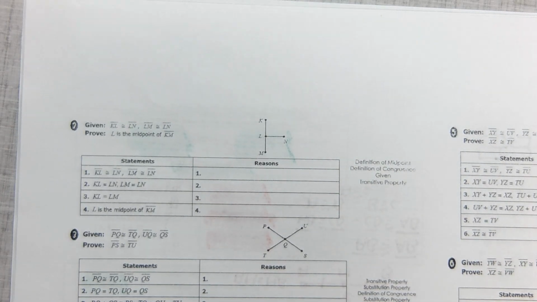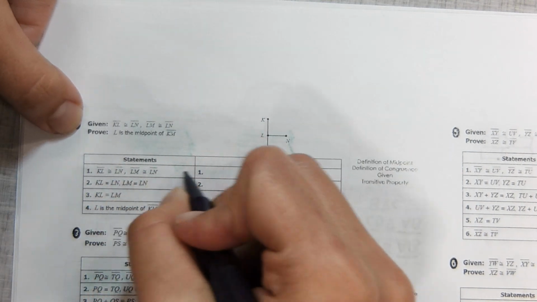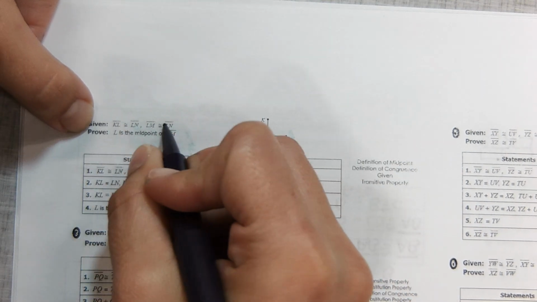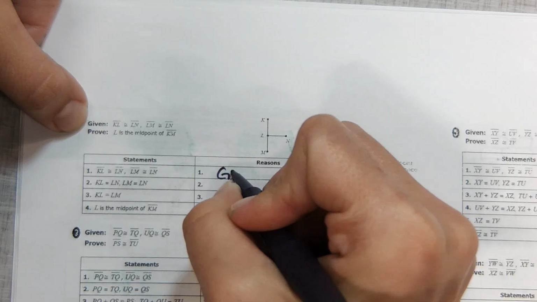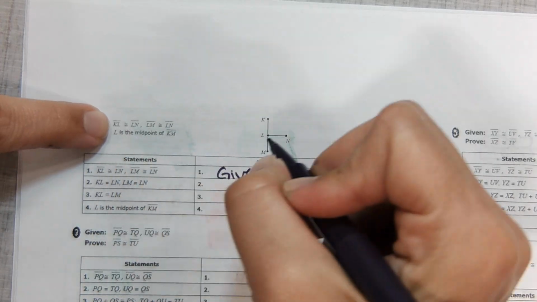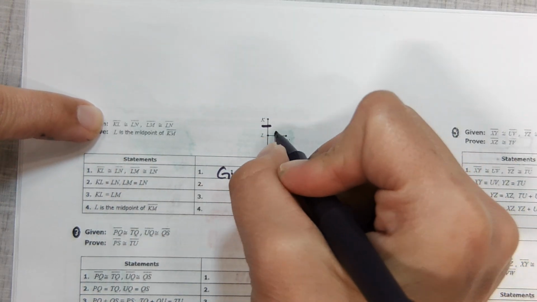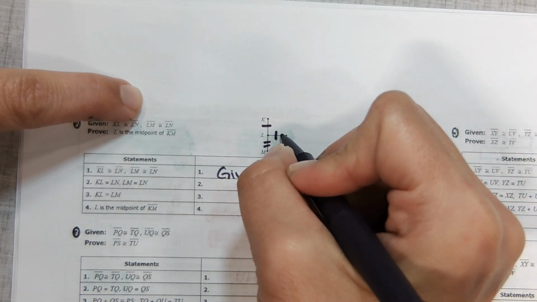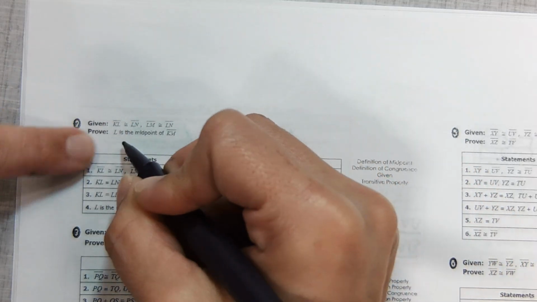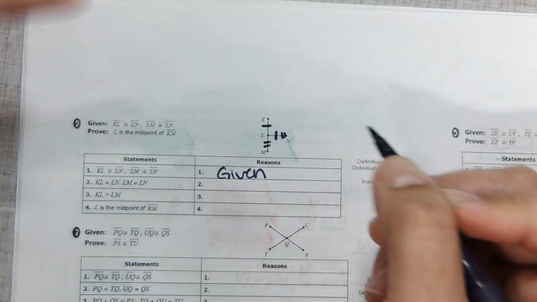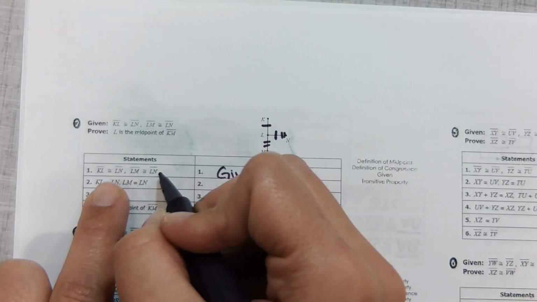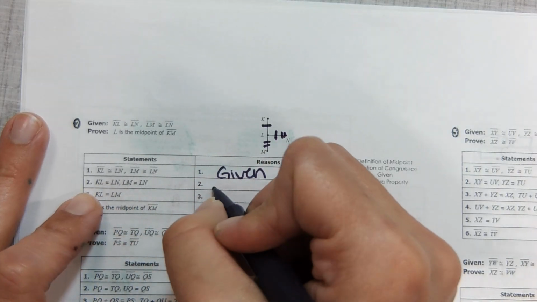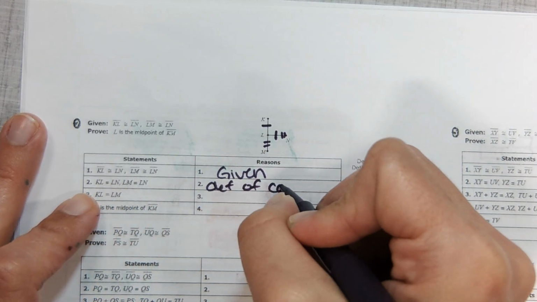Okay. So again, same process, just I'm going to keep practicing. The given always goes in the first line. So it looks like they already filled that in, and then given would be right here. And then just looking at what's going on, they're saying KL is congruent to LN and LM is congruent to LN, and they want to prove that L is the midpoint of this segment. Okay, so they have these segments are congruent, then they said they're equal, so that's definition of congruence.